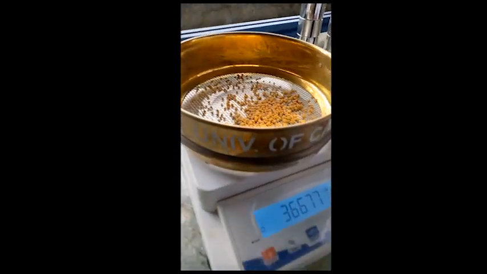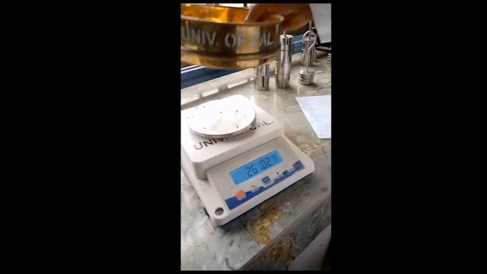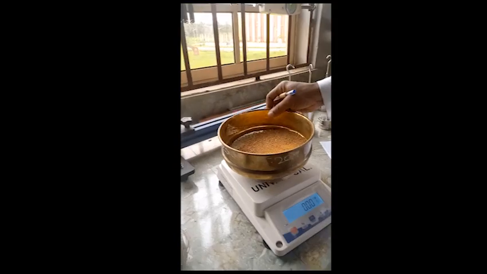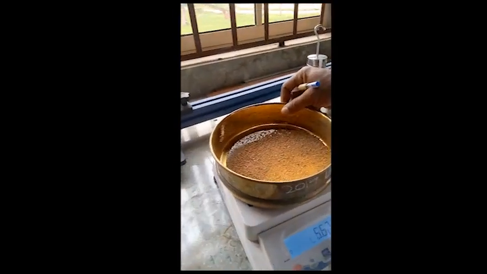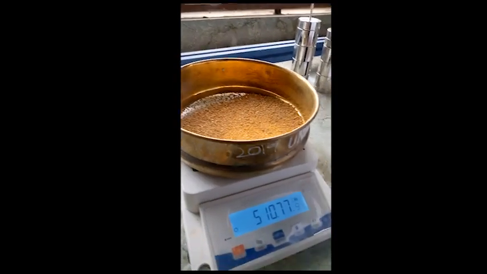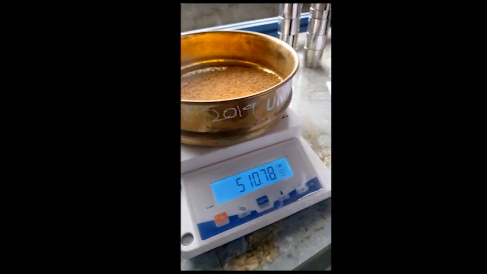It weighs 366.81 grams. Third, this was 510.78 grams.